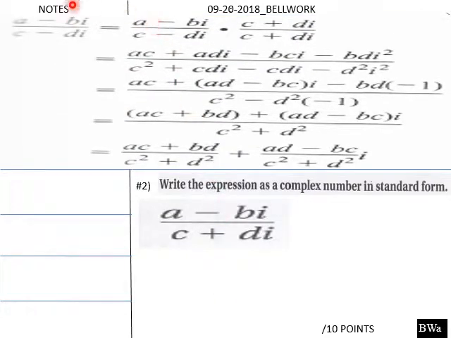And then here's the solution for number 1. We have to rationalize our denominator, and we come up with this. You have to use a conjugate here, so we multiply everything by c plus di over c plus di. This rationalizes our denominator.